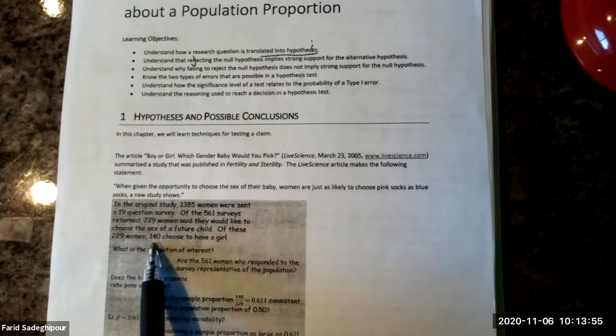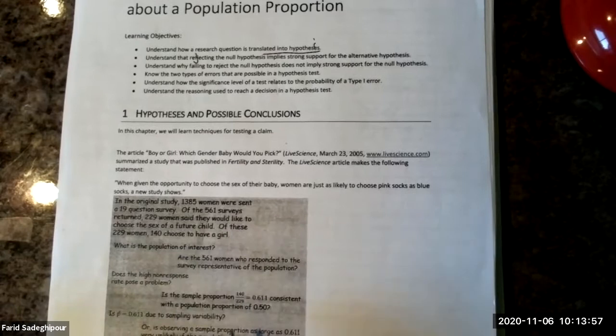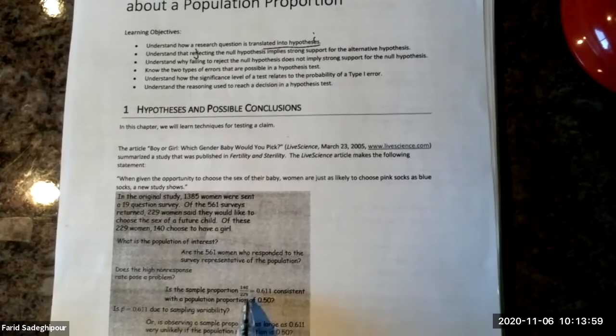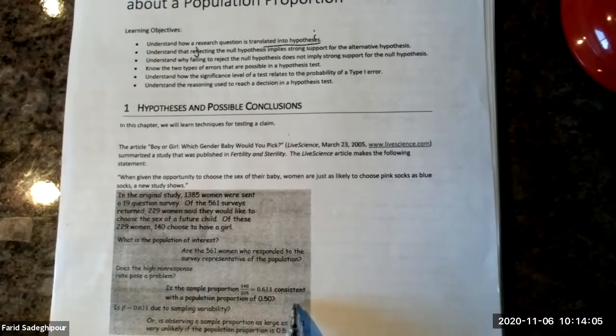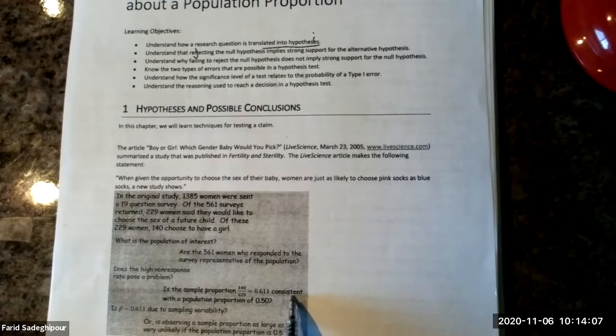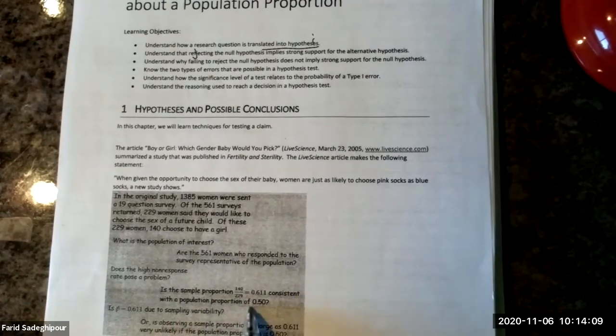Out of these 229, 140 said girls. So what's the proportion of girls in this sample? 140 over 229, or 0.611. Which is consistent with population proportions here.